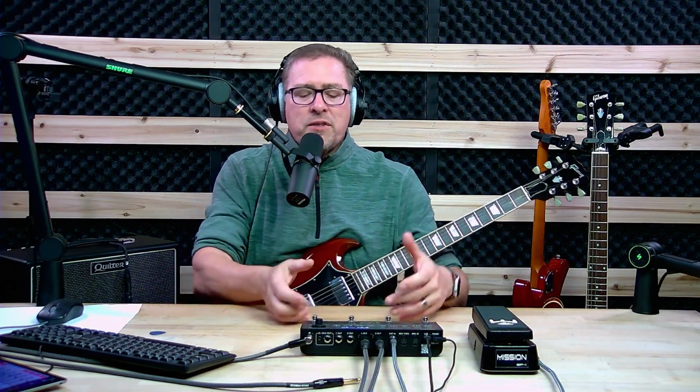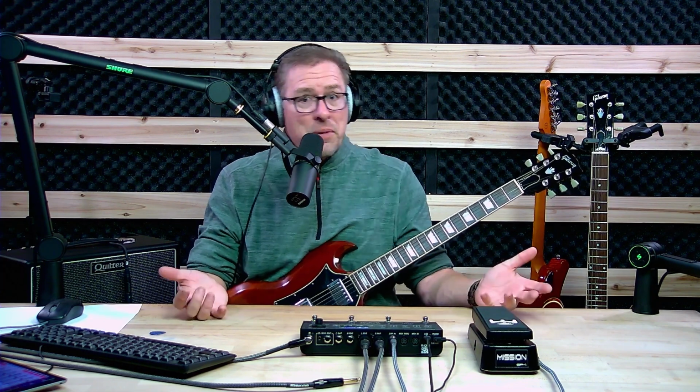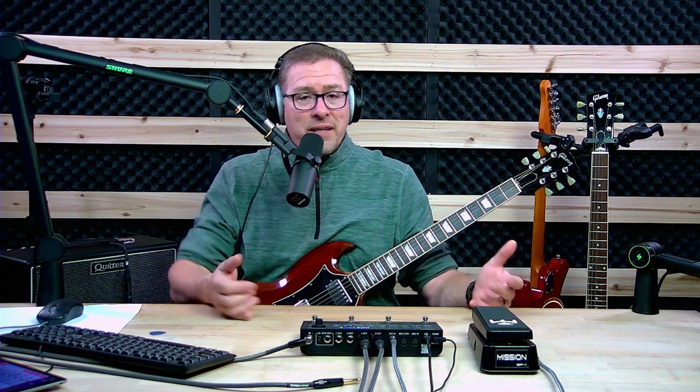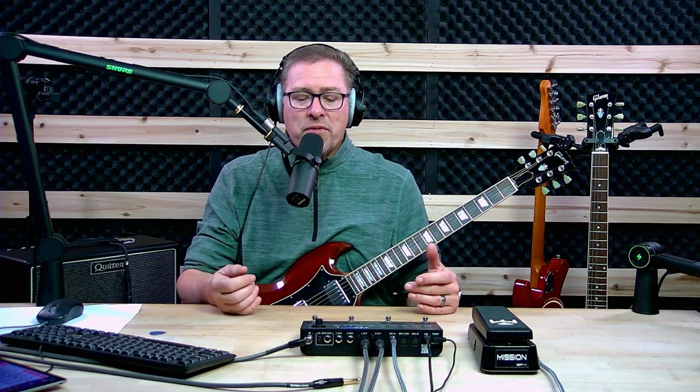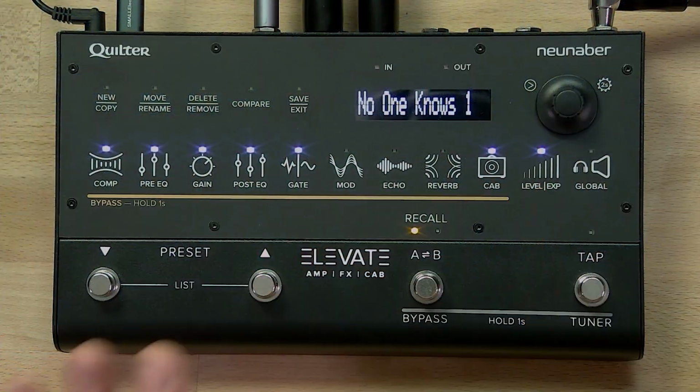So how can we get this to just take those changes? Because we want this to work like a pedal board would right in front of you. If I change the mids, I want it to keep the mids changed on that preset and keep rolling on so I can get right back to the workflow of doing what it is I'm doing. Here's how we do that.